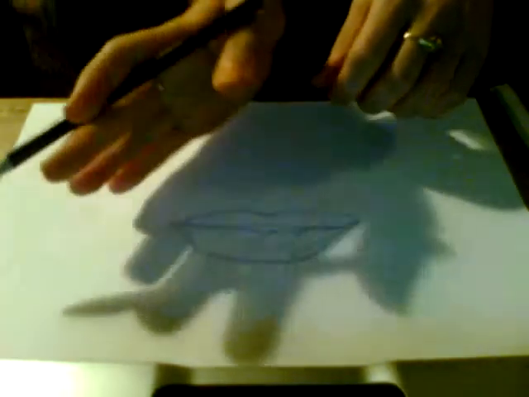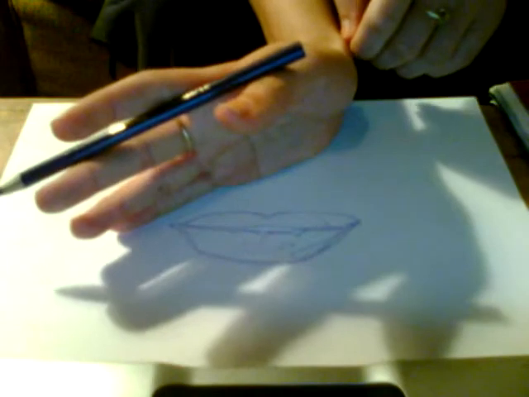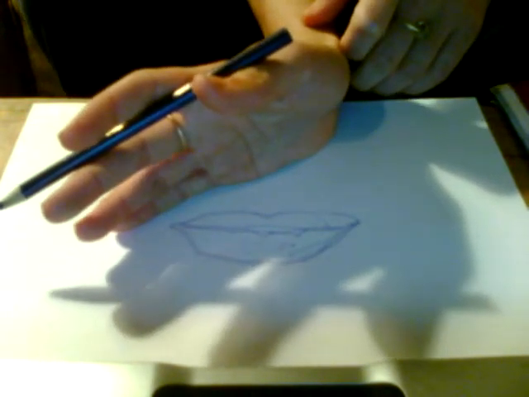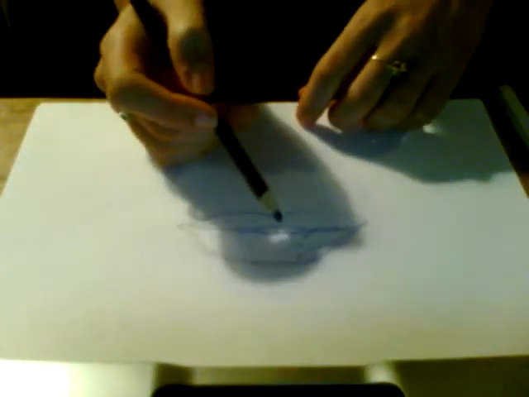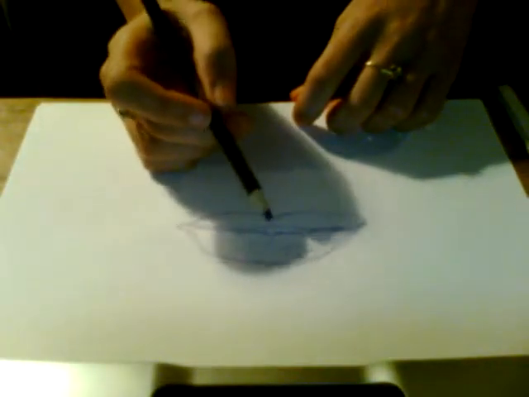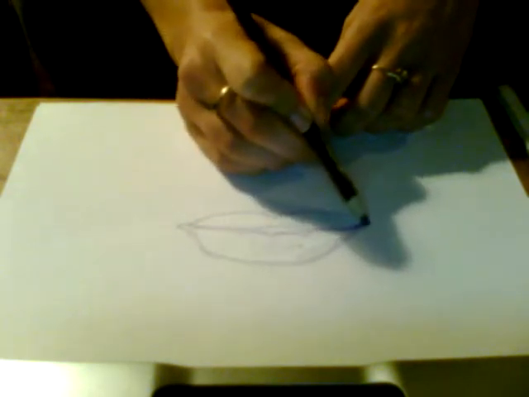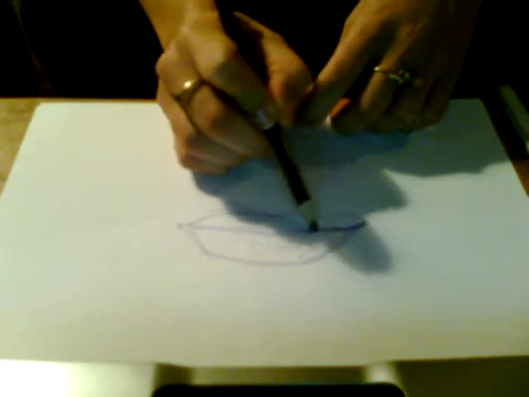So here's our next demonstration on the mouth. You can see I've blocked out the basic shapes, the highlights and shadows, outline on my lips here. I'm going to start, as always, by laying down my shadow in the darkest areas with the purple. Just want to take a second to do that.